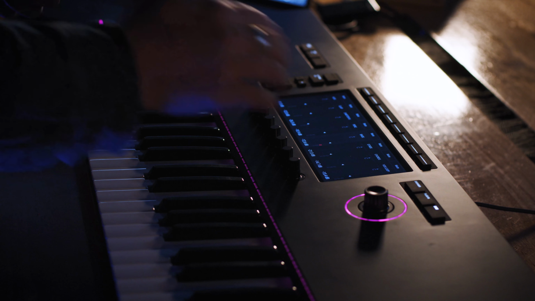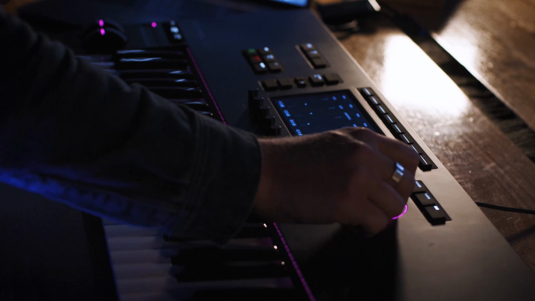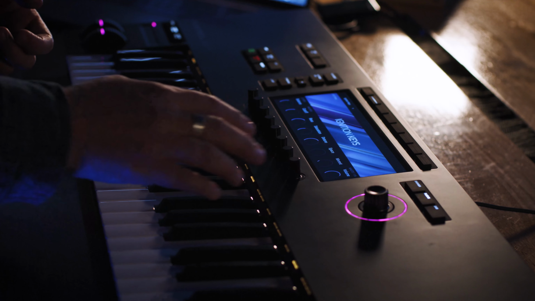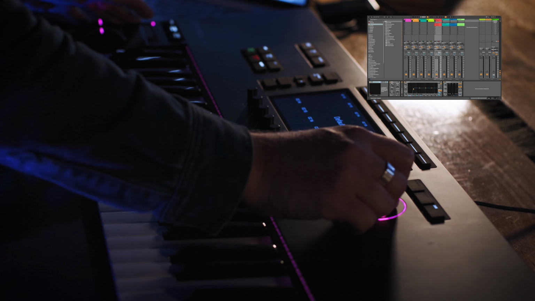And from here, I really just want to build the track starting from the bass line, all right? So if I use this encoder here, this is the encoder that integrates with my digital audio workstation. In this scenario, I'm using Ableton Live. And I can switch between all of my different MIDI tracks. On this track here, I have a patch loaded up called Feel It.